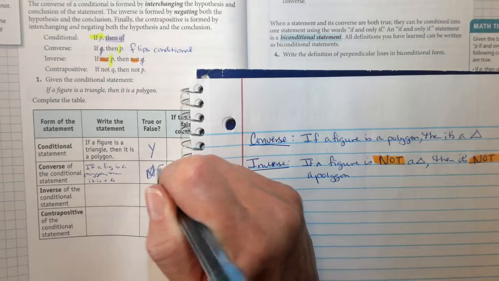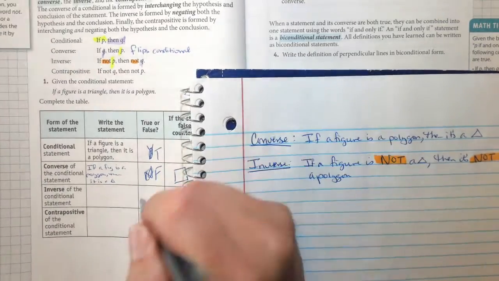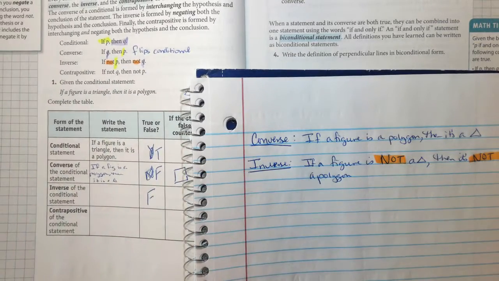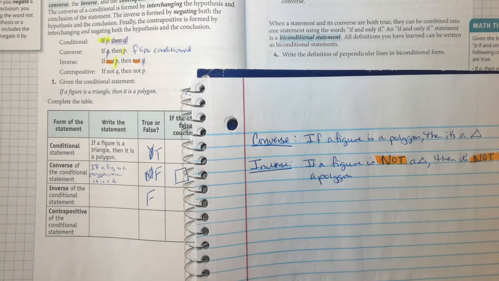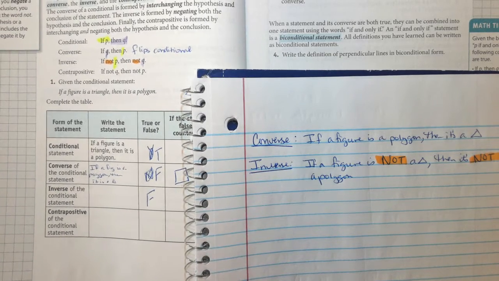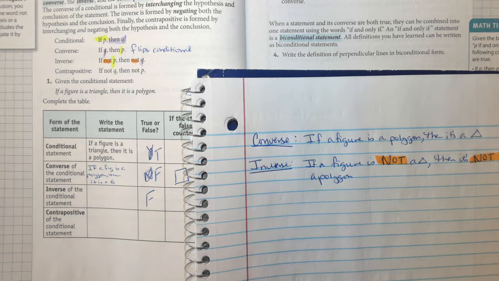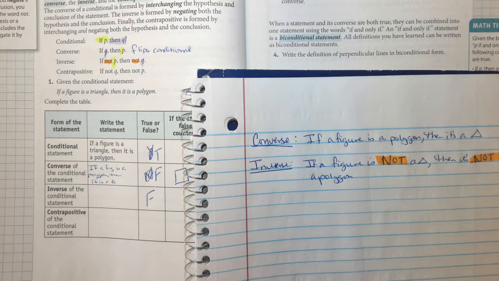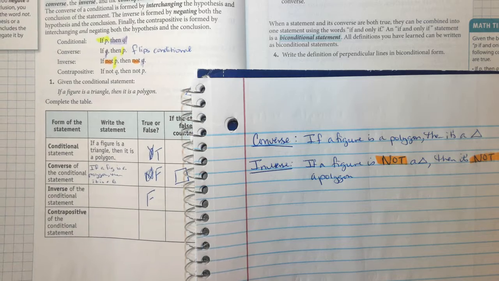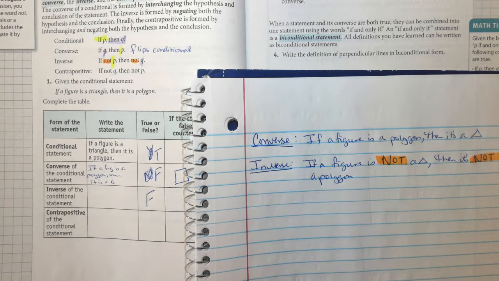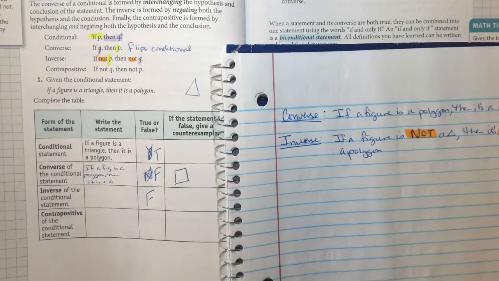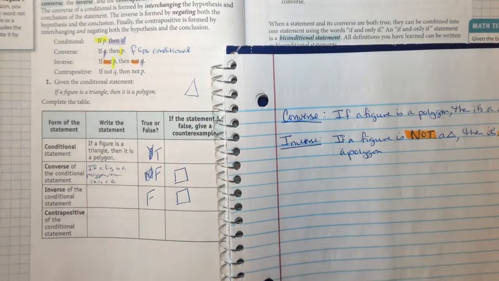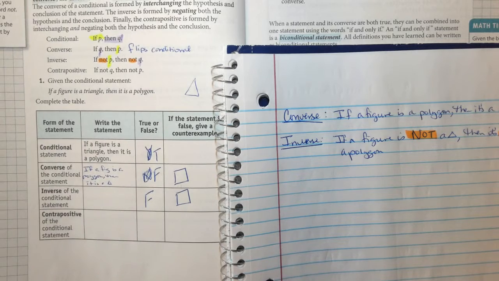I'm going to put an F for false and a T for true. That's false. So give me a figure that's not a triangle, that is a polygon. Like, does that make sense? So if a figure is not a triangle, a square, so I'm going to use a square, then I'm trying to tell you it's not a polygon. That's not true. So I'm going to use my crappy little picture of a square again.